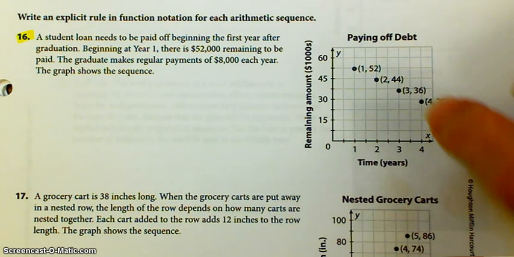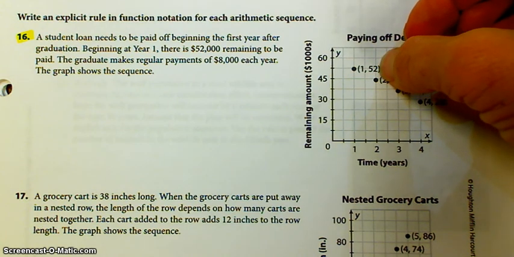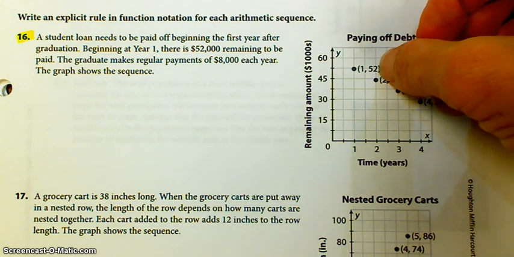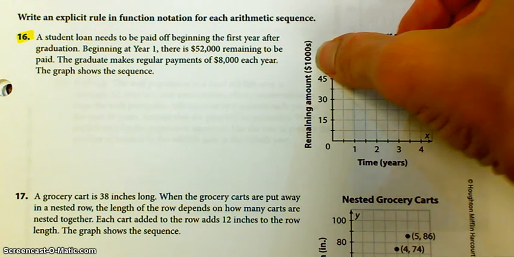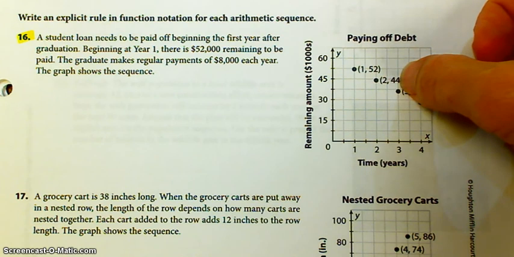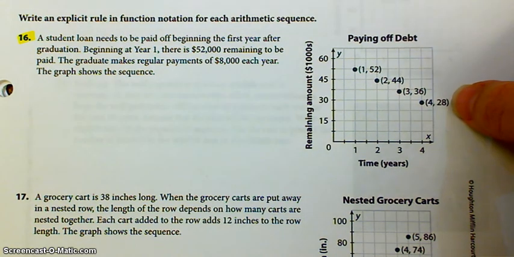So, remaining amount. 1 year after graduation, they owe $52,000, in thousands of dollars. That's why they only wrote a 52, because they understand it's 52,000. After 2 years, they've made an $8,000 payment, so 44,000. 3 years, 36,000. 4 years, 28,000. Okay?